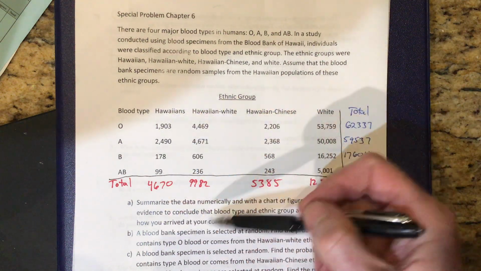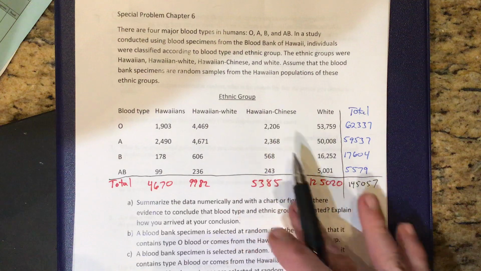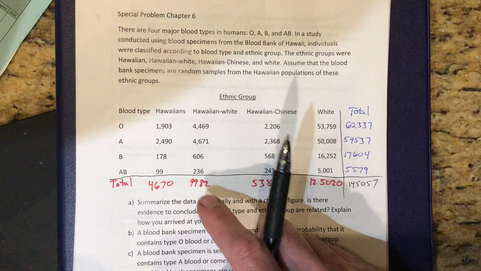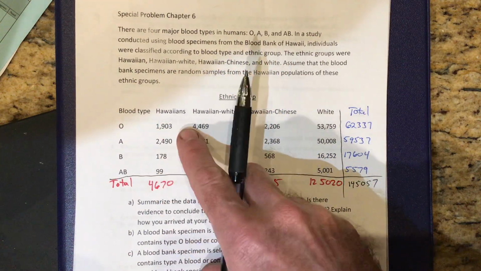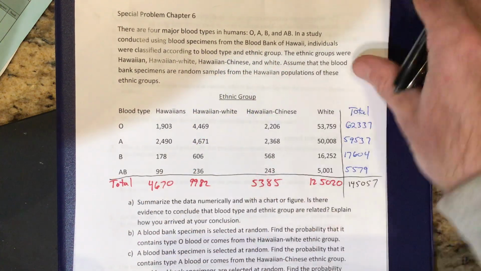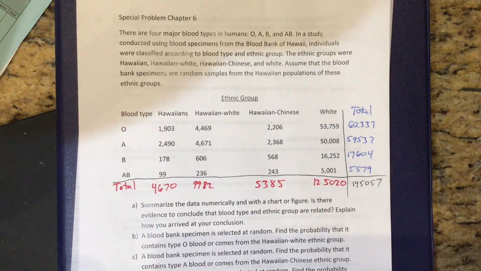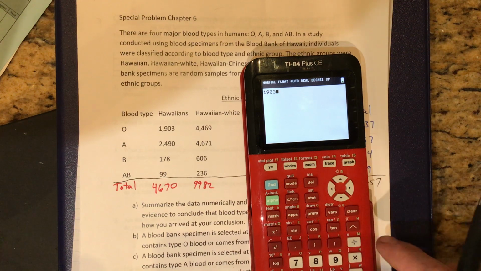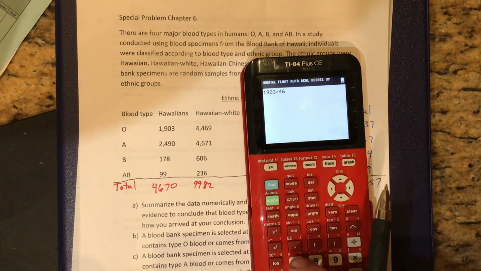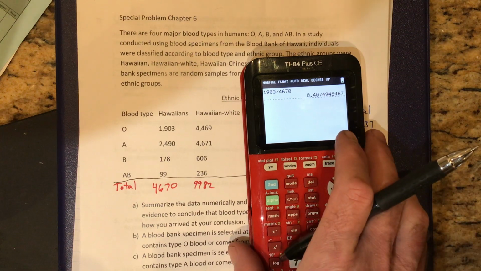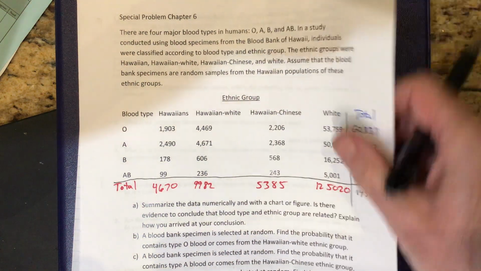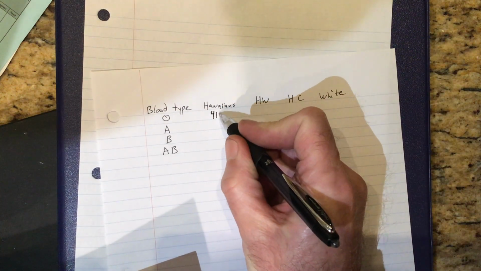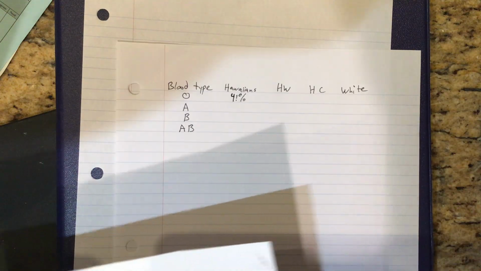Realize we're interested in by column, right? Do the different ethnicities have any impact on the types of blood that we're observing? So we're going to figure out for Hawaiians what percent have type O, what percent have type A, and so forth. Okay, so for Hawaiians, I'm going to just round to the nearest percent. So we've got about 41% with type O.